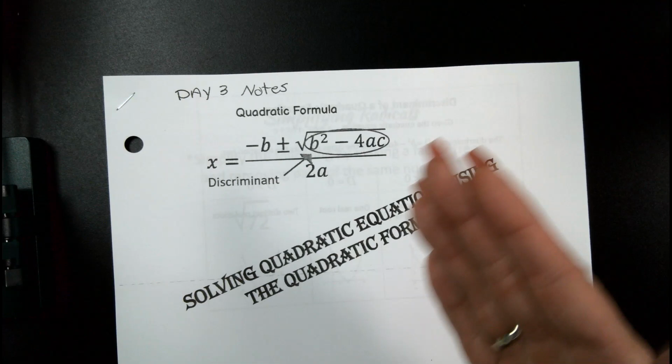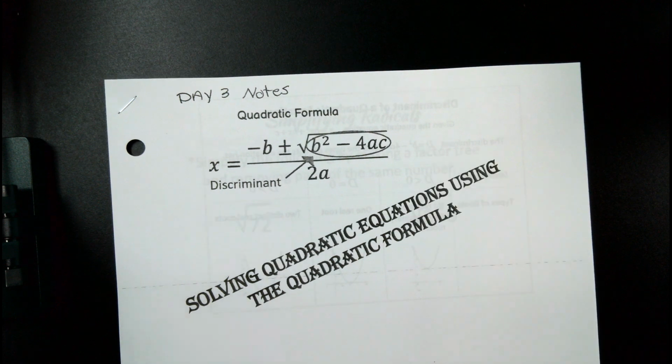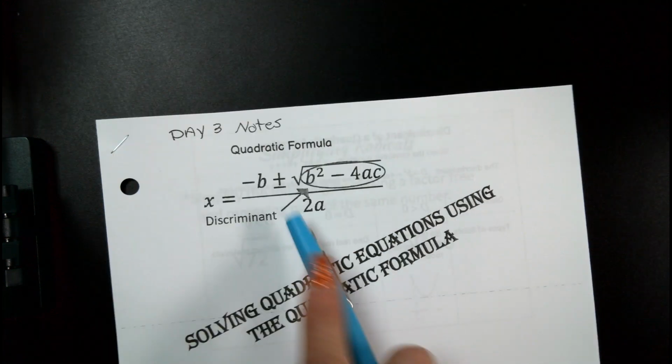So the quadratic formula works all the time. Even the ones we did yesterday, we could have used the quadratic formula on and it would work. I prefer the asterisk just because it's faster. But today we're going to do the quadratic formula just in case you run into one that can't be factored. And you'll have to decide whether to factor like we did yesterday or to use the quadratic formula, and you'll have to do it the way that it says. Okay?